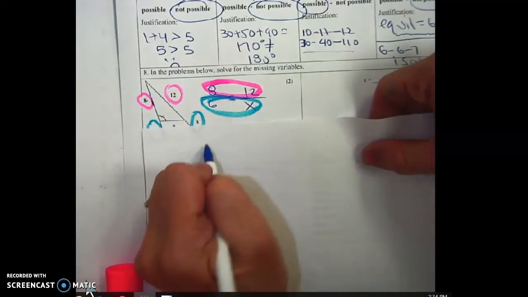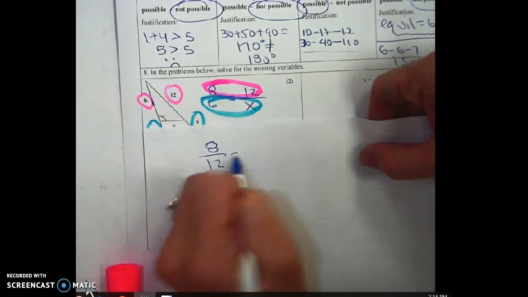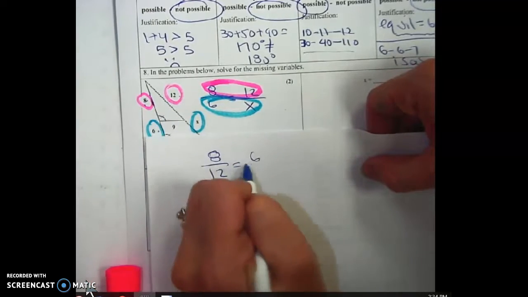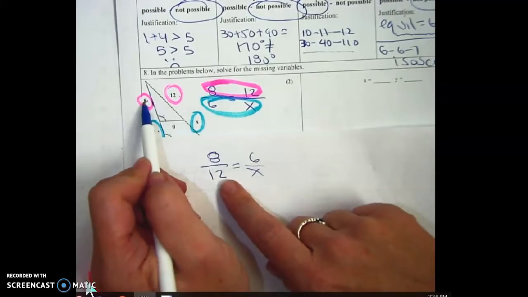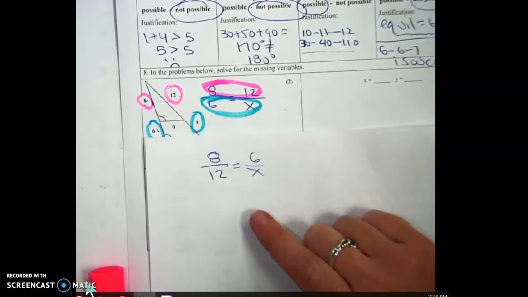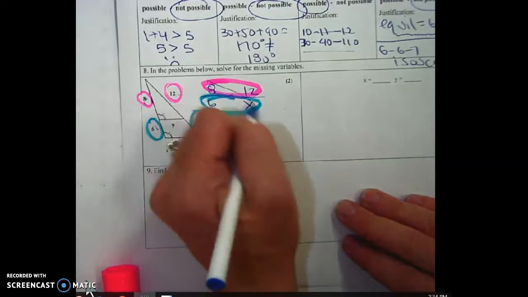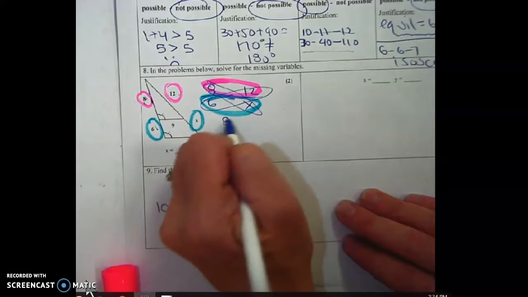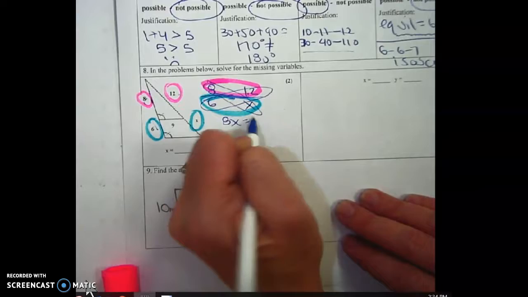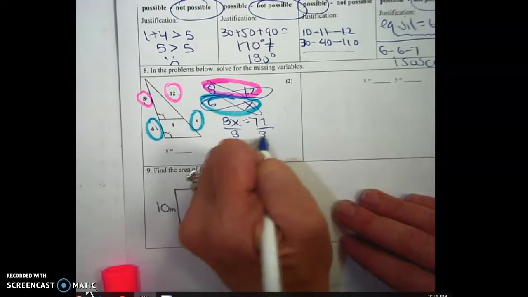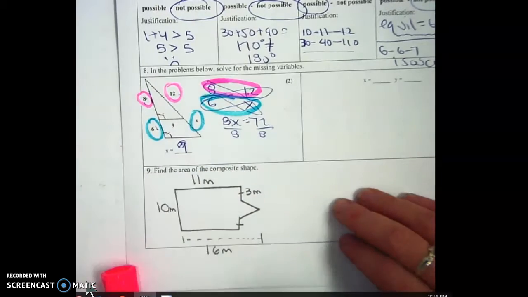I could have done pink, pink equals blue, blue. But I just have to make sure these two go with that one. Okay? So make an x, multiply what touches. 8x equals 6 times 12 is 72, divide by 8, x equals 9.